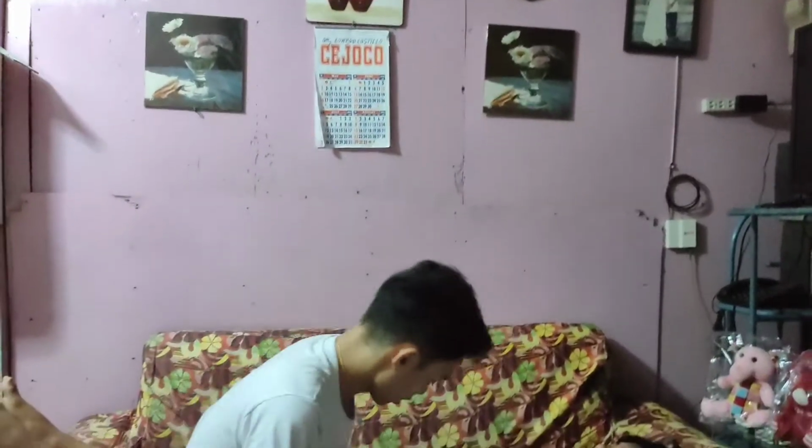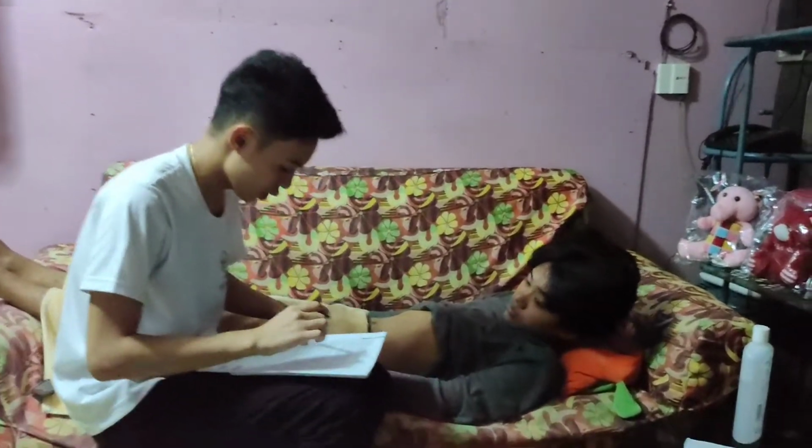Then we're going to palpate the aorta. So use thumb and first finger, or use two hands and palpate deeply in the epigastrium. So karon sir, magpalpate sa imong aorta.